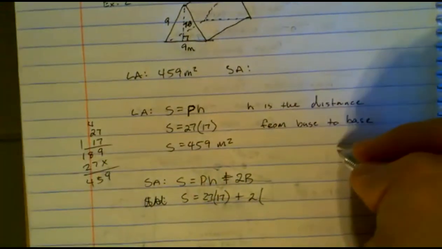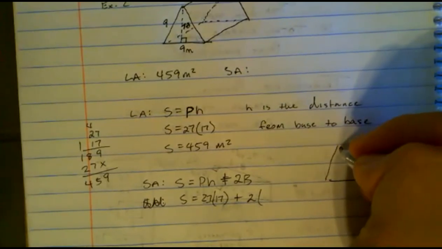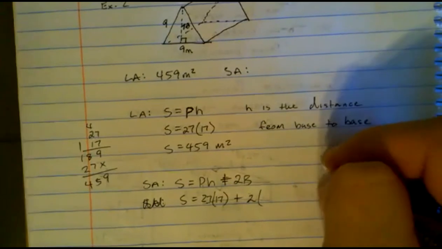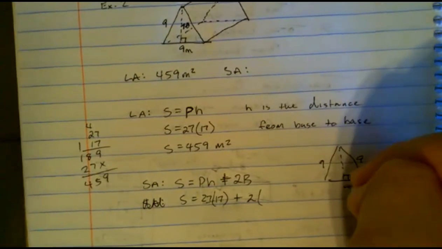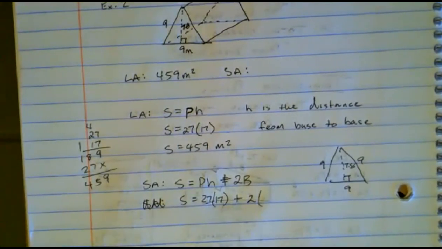And this is where I need to picture what I've got going on here. This is a base. That's a picture of a base. It was 9 by 9 by 9, and this is 7.8. So I just need to find the area of that triangle.